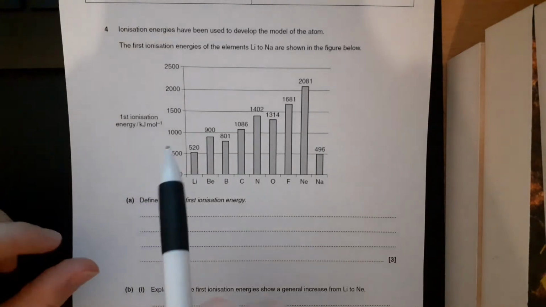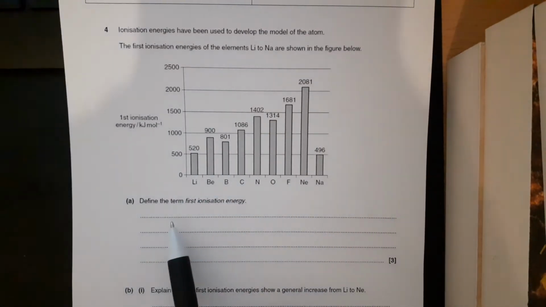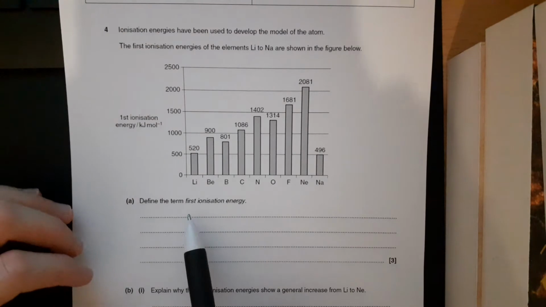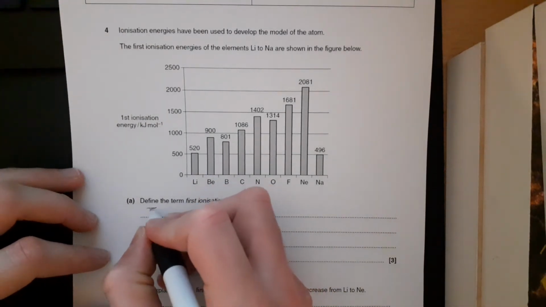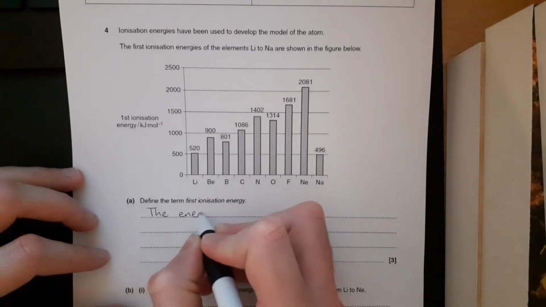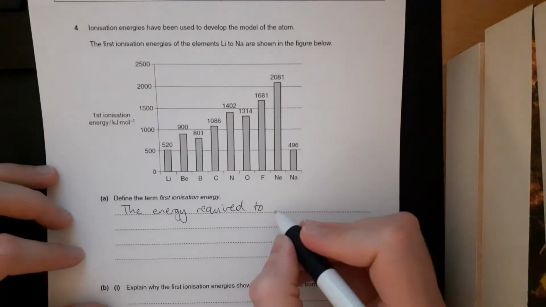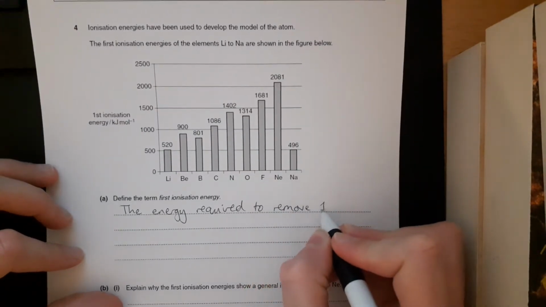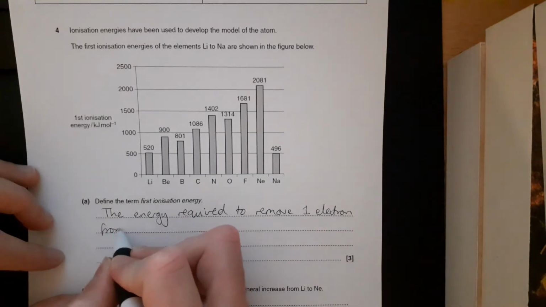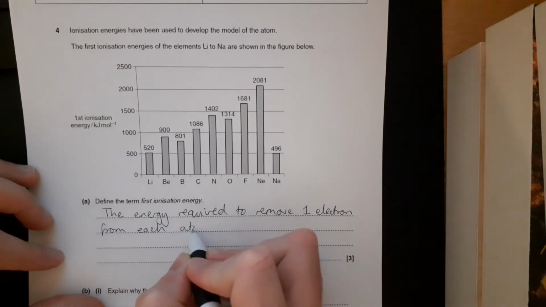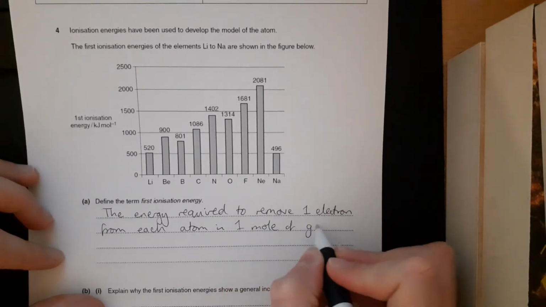So this first question has given us some ionisation energies of different elements, and the first thing we need to do is give a definition of the term first ionisation energy. Okay. So this is the energy required to remove one electron from each atom in 1 mole of gaseous atoms.